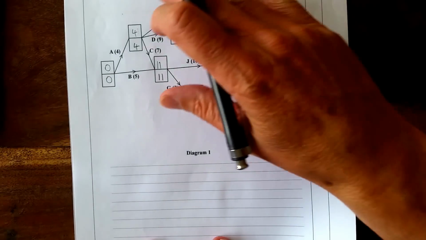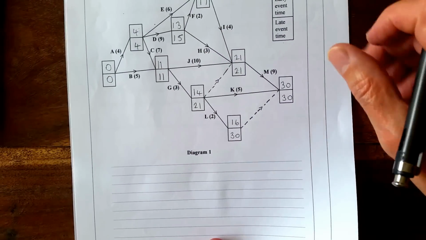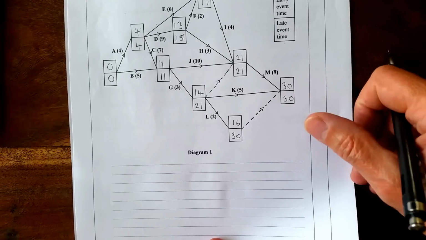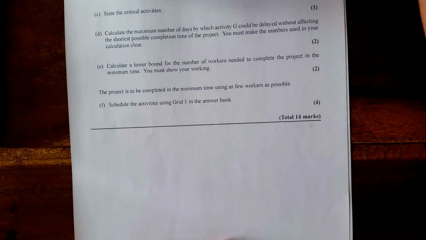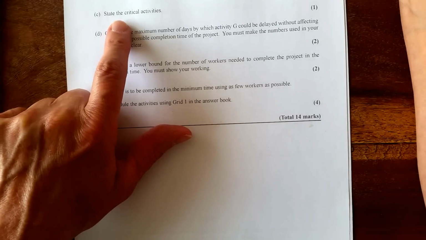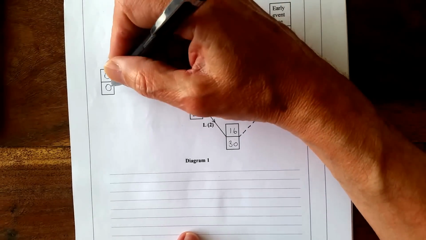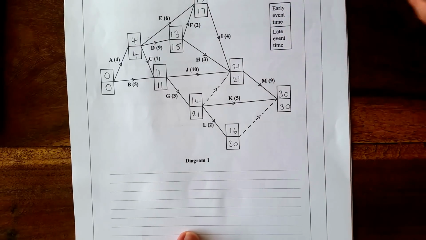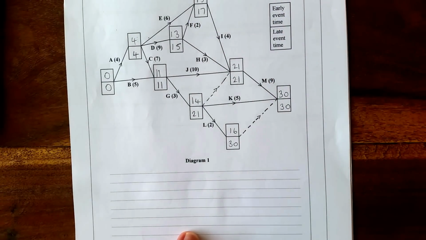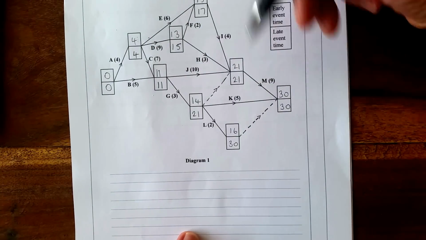Okay, I completed part A and B early on for the critical path analysis question. Part C asks to state the critical activities. If we look at this one here, the critical activities are ones that have no float. Basically, when a worker is working on a project, he has to start straight away on the next part. Otherwise, because there's no float, there'll be a delay in the completion of the whole thing, which we don't want.